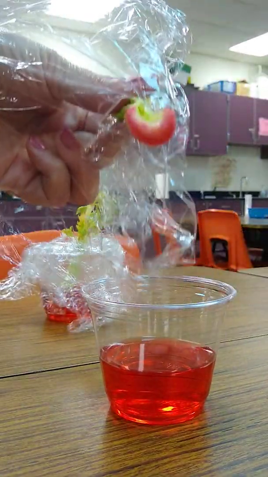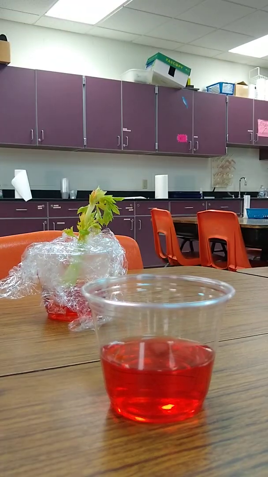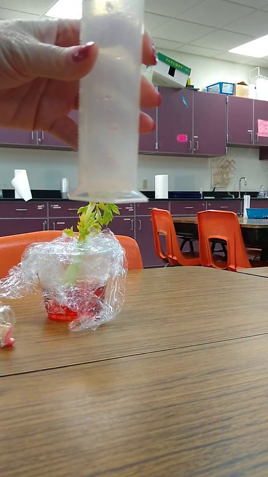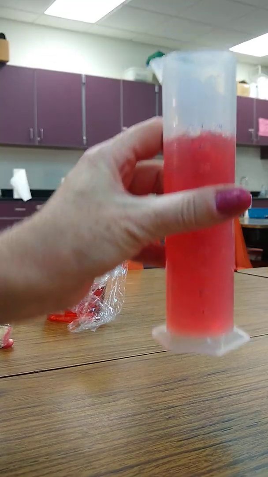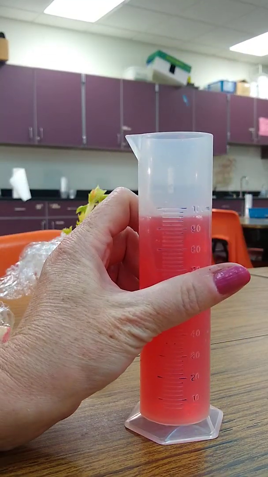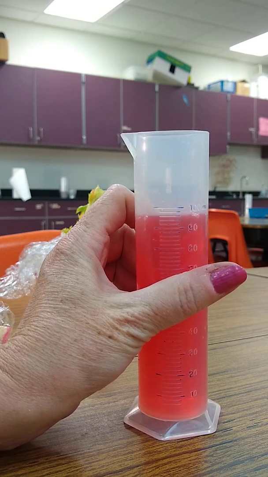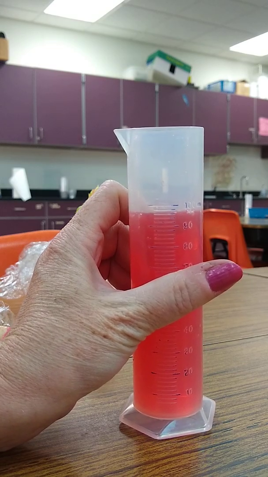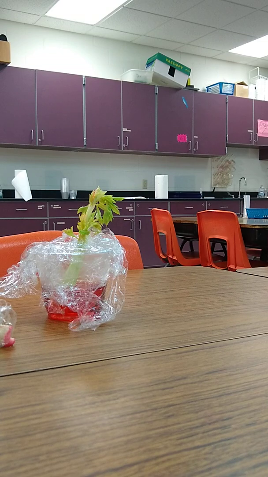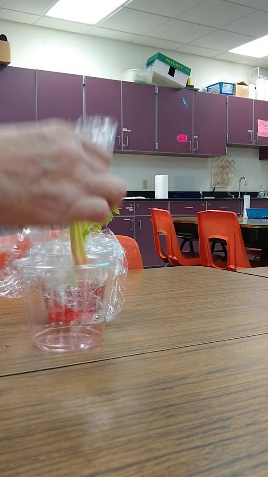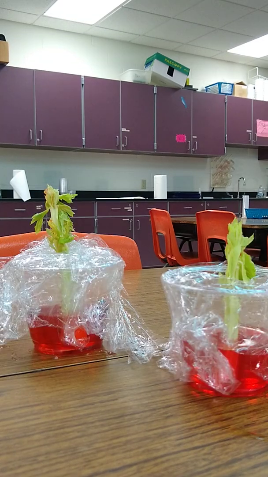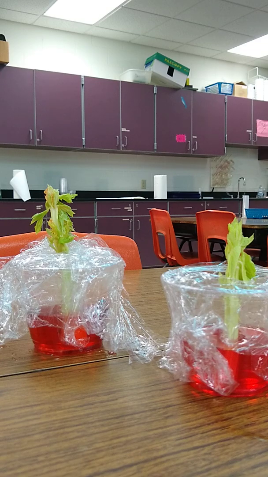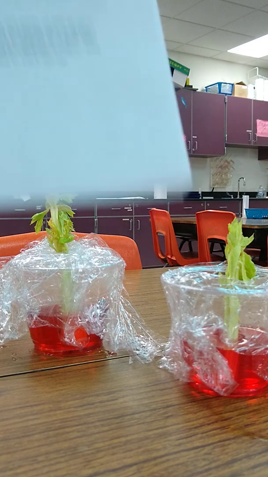And there's the bottom of that celery there. Interesting. And we have about, I would say 98 left over. So record that in your data tables. So there's your 2 models side by side. If you want to take a minute and sketch that out. And again, that goes right here.